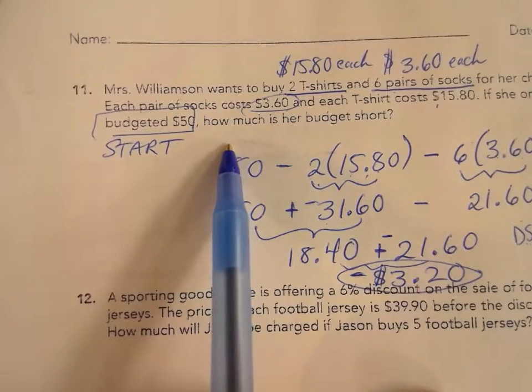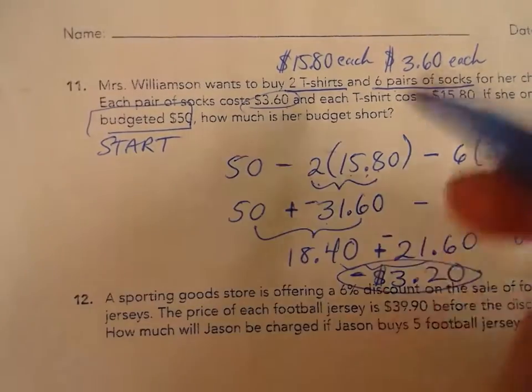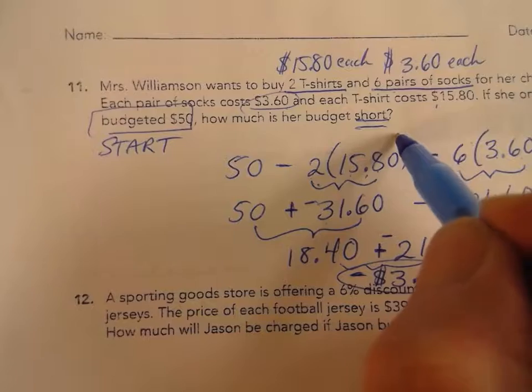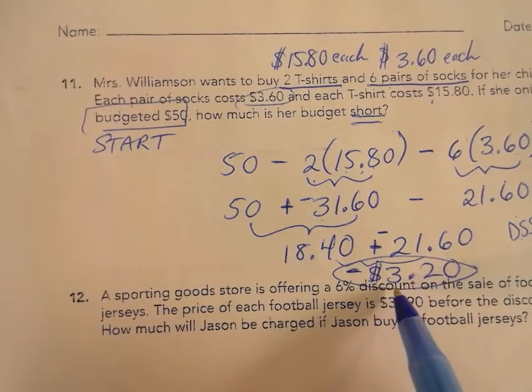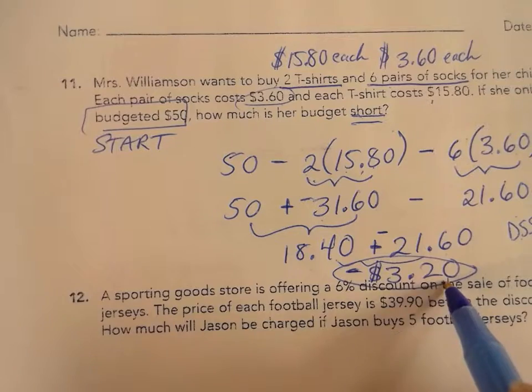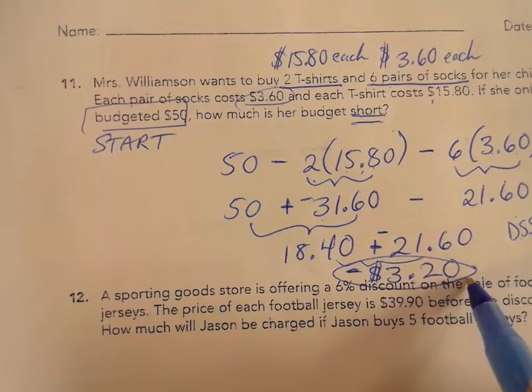If you remember back in the problem, Mrs. Williamson is short. It means not her height, it means that she's missing some money. So we might go back and just add some word form to this. We might say Mrs. Williamson owes $3.20 more, or we'll need to budget $3.20 more, or she's $3.20 short.